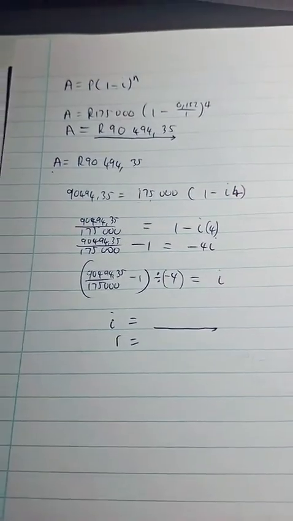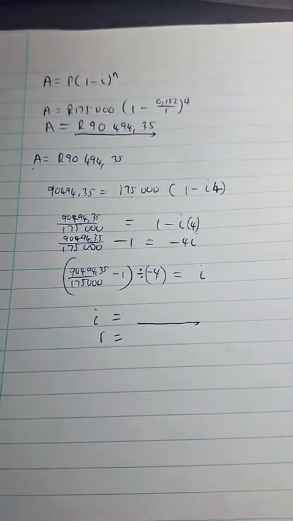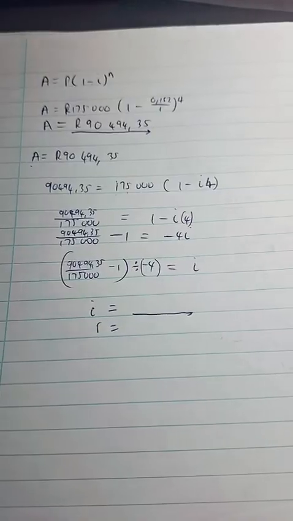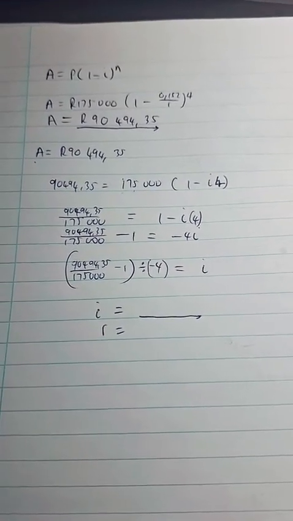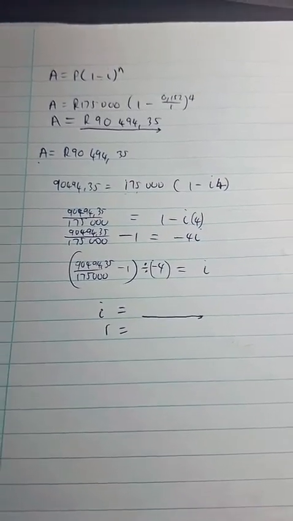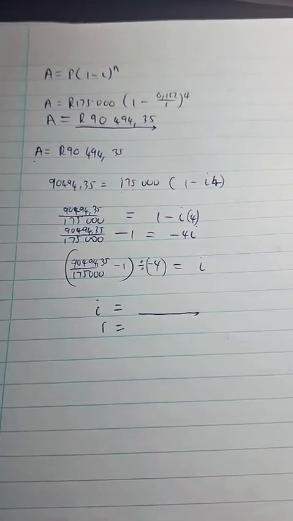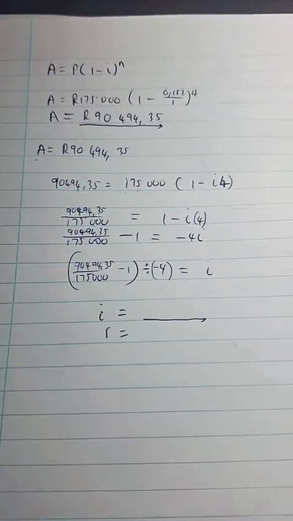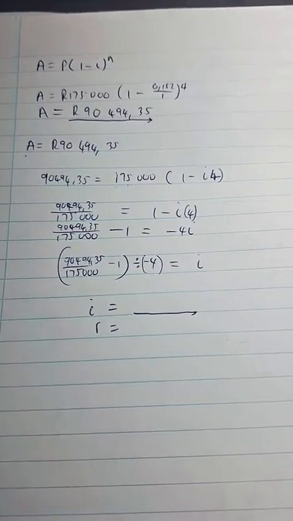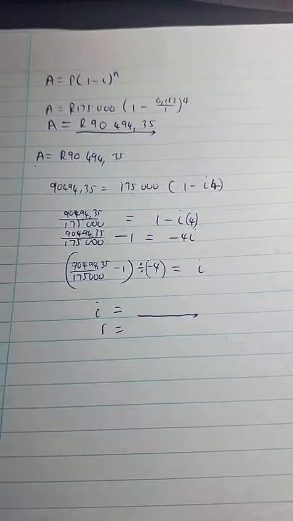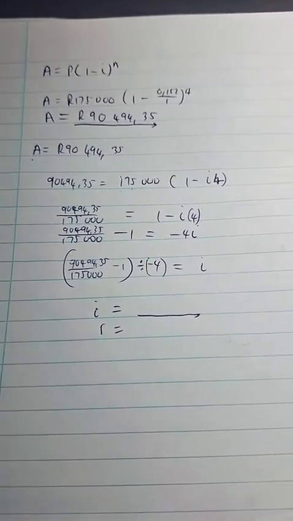Divide by negative 4. 90,494.35 divided by 175,000. You subtract the 1, you get the answer. After that, you divide by negative 4. You should get the answer, guys, for i. And then I will multiply the i by 100 to get the actual percentage, which is the interest rate. And that's very important.